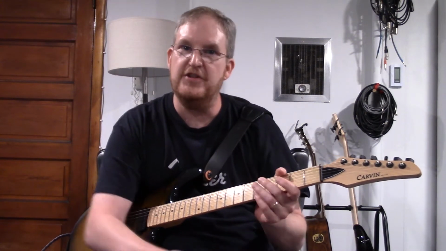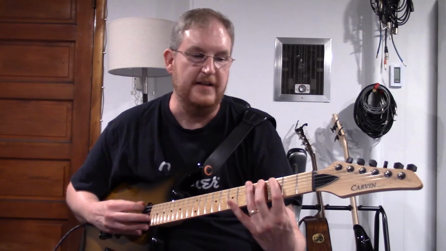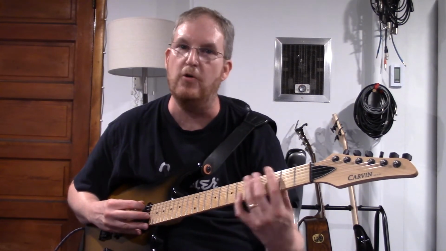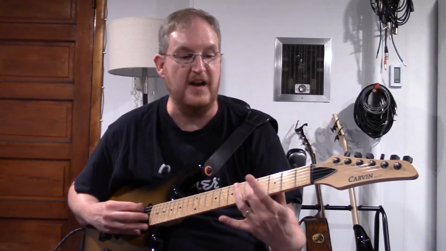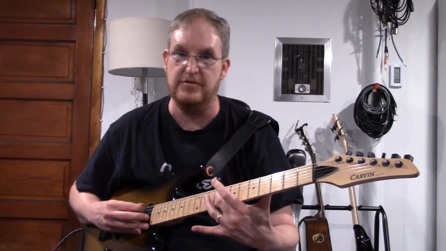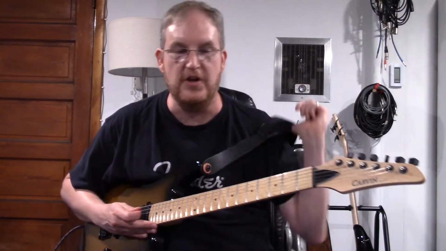So to be clear, first off, a whole step on the guitar is fret to fret with one in between it. So these would be whole steps. Okay? A half step on the guitar is fret to fret. So these would be half step motions. Okay? All of the notes between A and G are whole steps except for between two sets of notes.